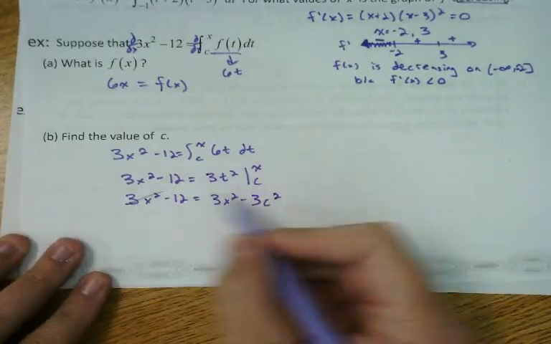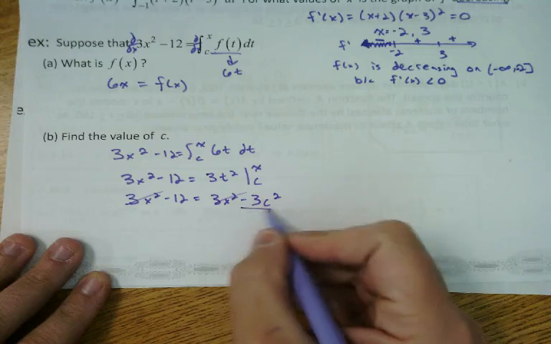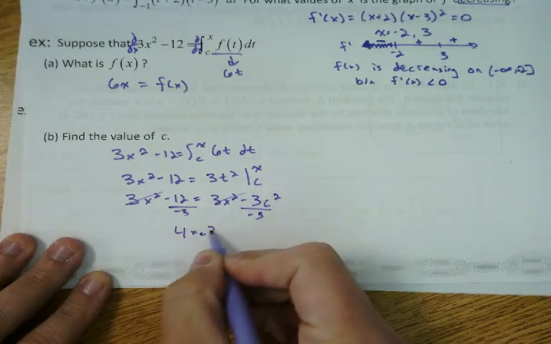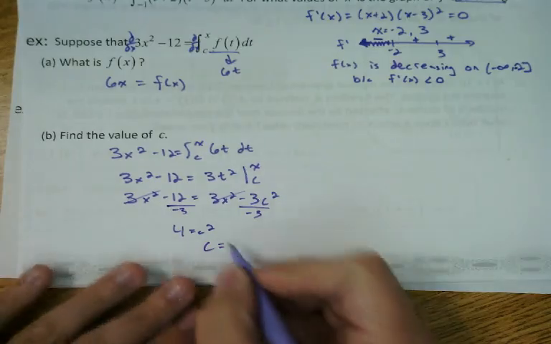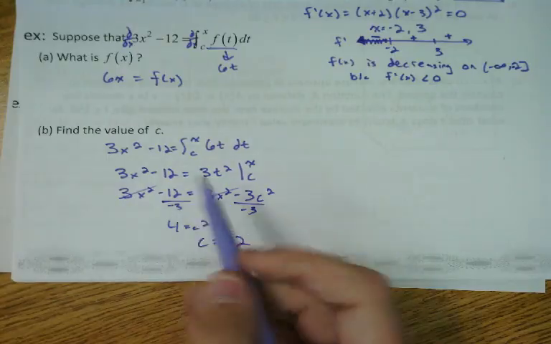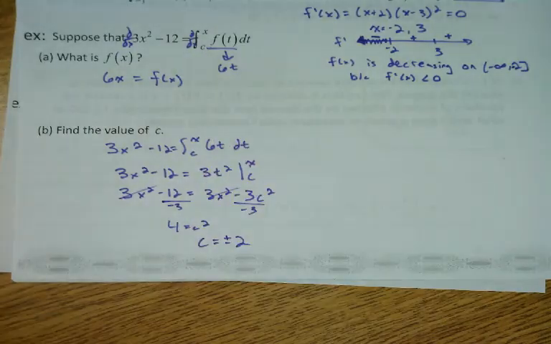Mathematically here, the 3x squareds will cancel out. We can divide both sides by -3. We're going to get 4 equals c squared. So what does c equal? Not just 2. Plus or minus 2. So those are two potential values of c where those are equal. Questions, comments, concerns? Okay, good.